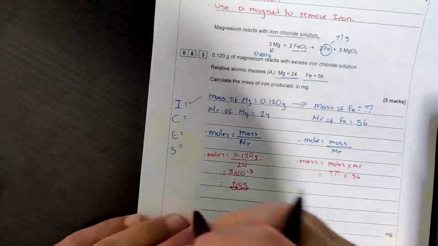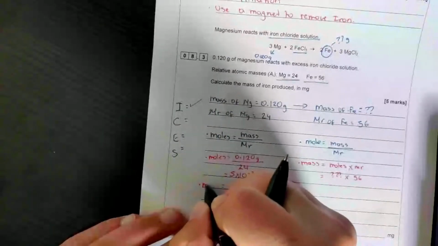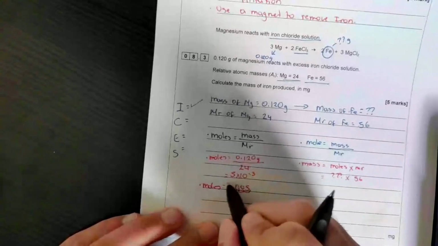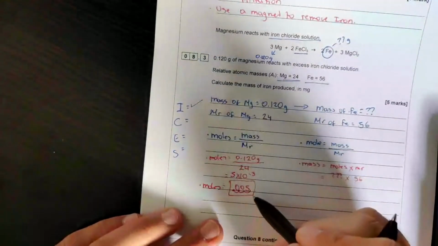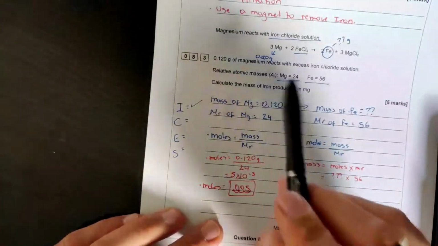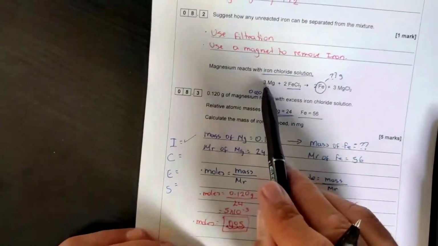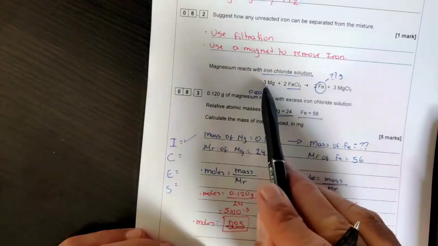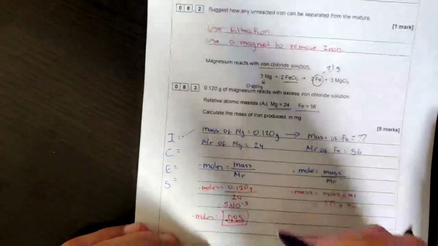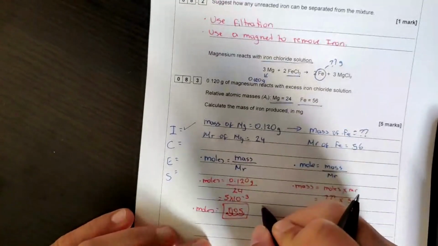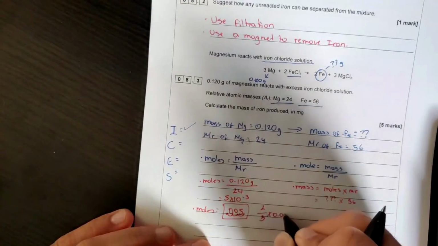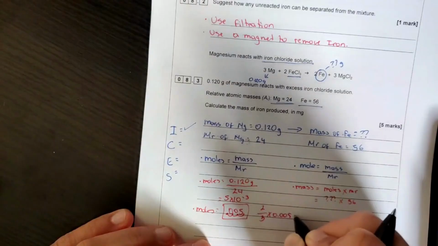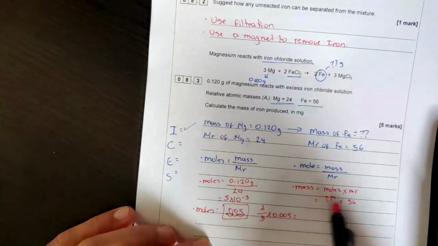Okay, so now that I have the moles, these are the moles of the magnesium being used, and you know that over here is giving us 3 to 2, so the ratio is 3 to 2. So what we're going to do now is 2 over 3 times 0.005, and that should be the moles of the iron.